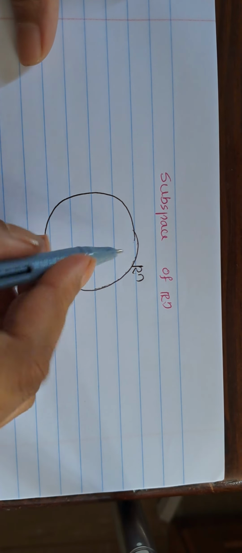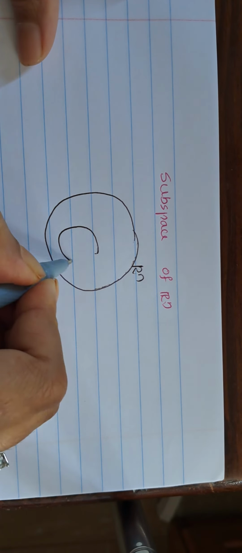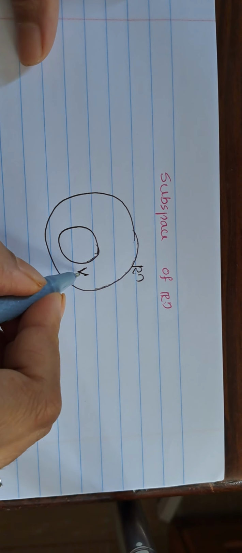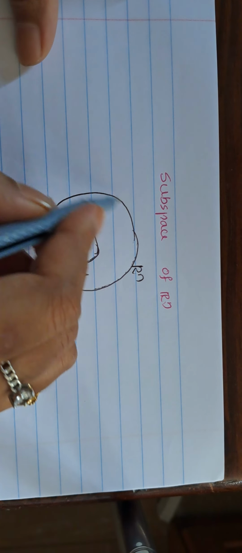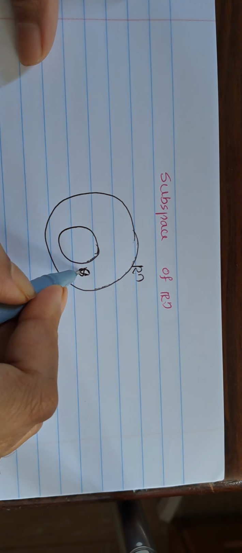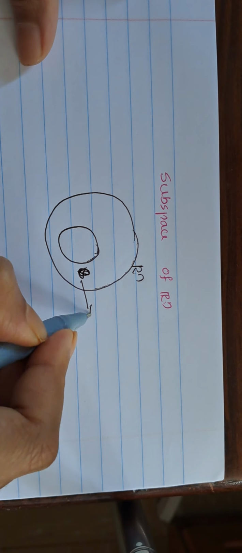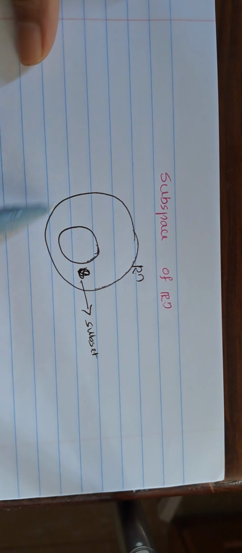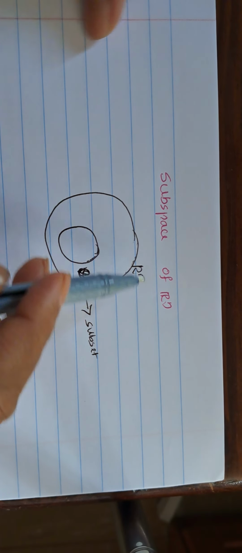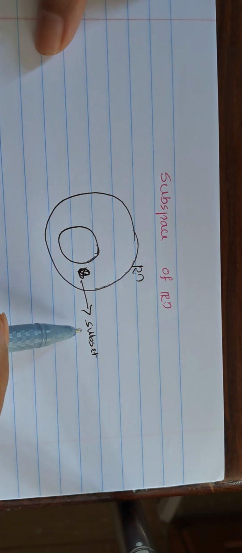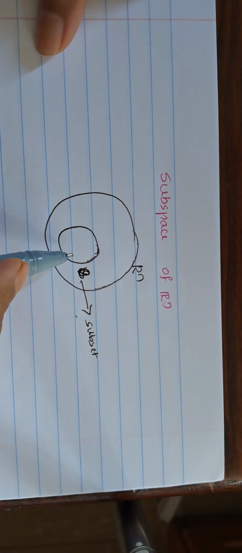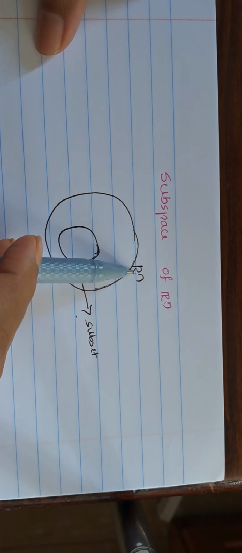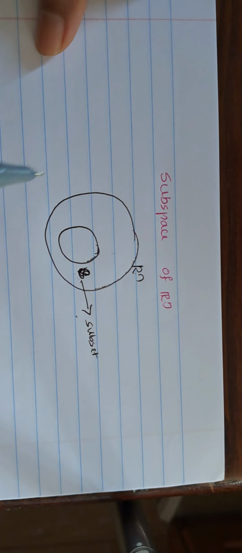Let this V be a subset, or if you want, take this V as a vector space, and now let me take some S, which is a subset of the whole vector space Rn.